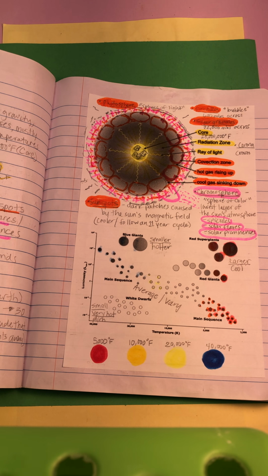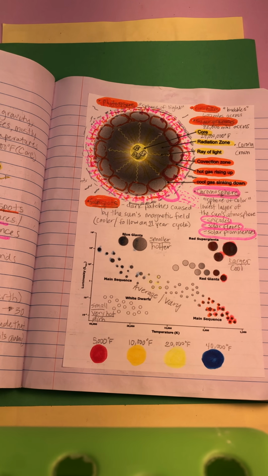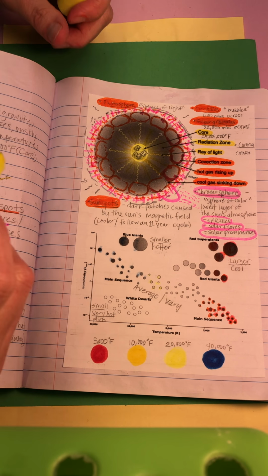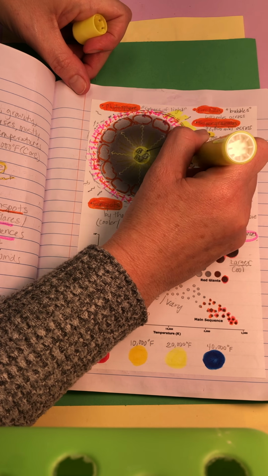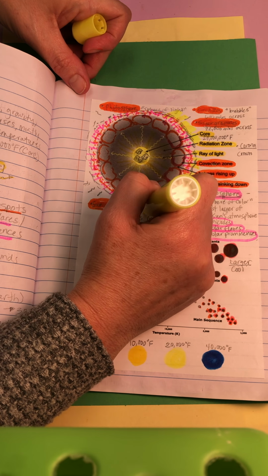Orange, pink, nothing too... If I had a better highlighter, I would use that one. Let me see if I can grab a better highlighter up here on the counter. All right, here's one that will hopefully be better. That way we have a really bright color for the highlighter for the outside, which we normally think of as the corona. So I'm going to do this out here just for us to think of that outer layer.